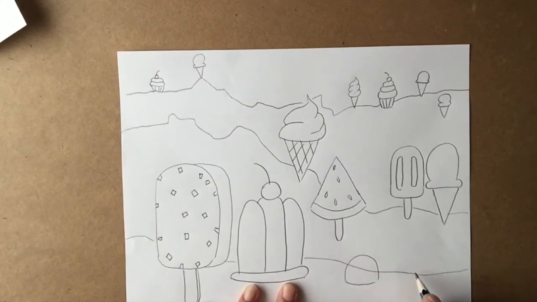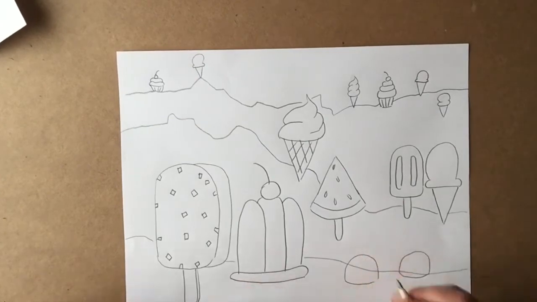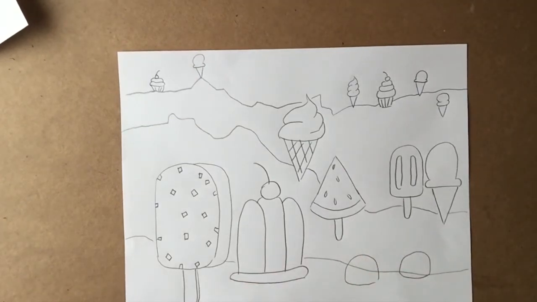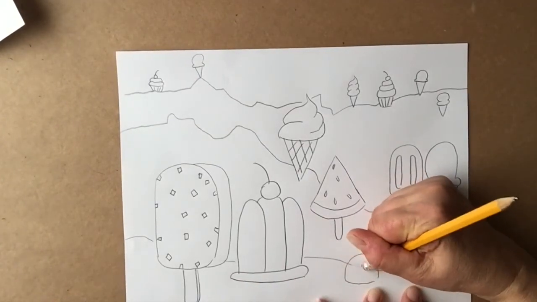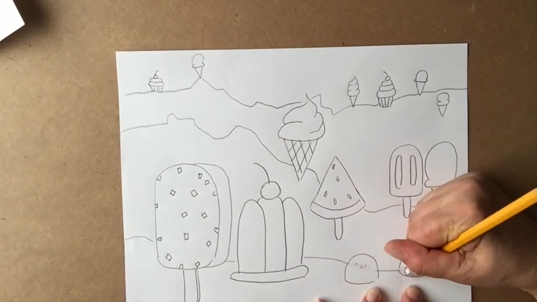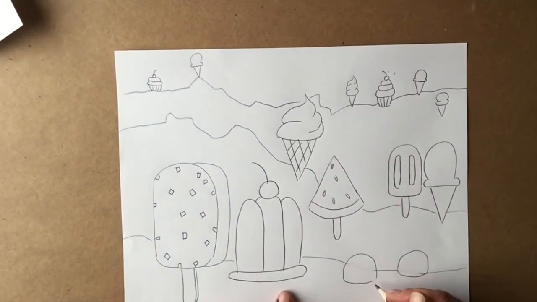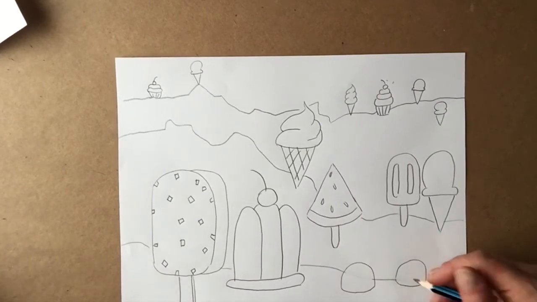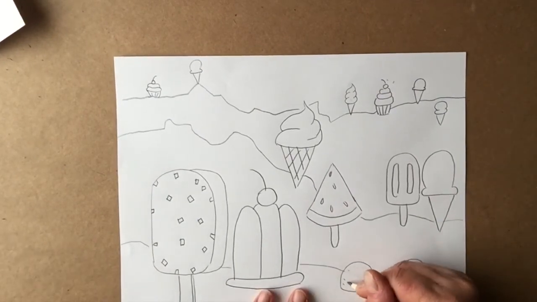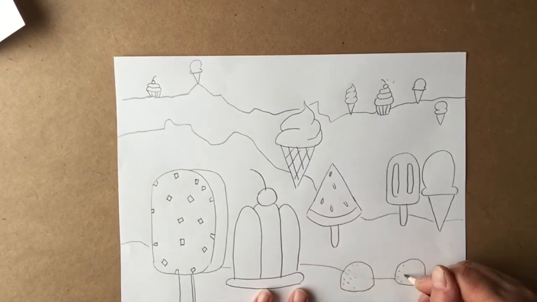Now I feel like I want some little gumdrops in the foreground. I'm going to erase those lines. Put some little sugar sprinkles for texture.